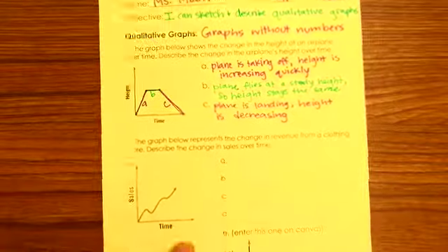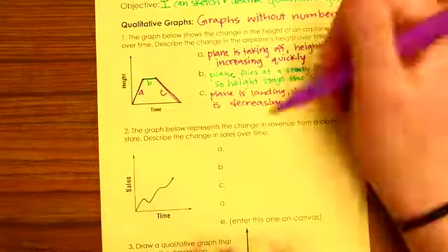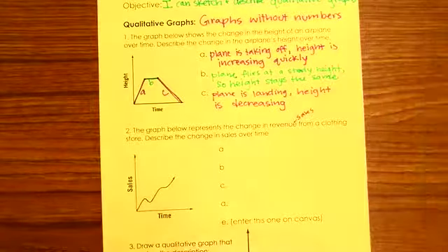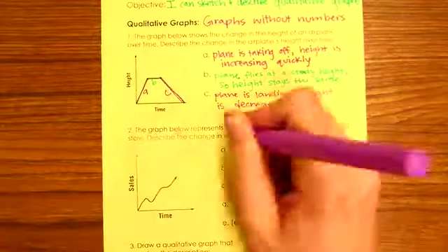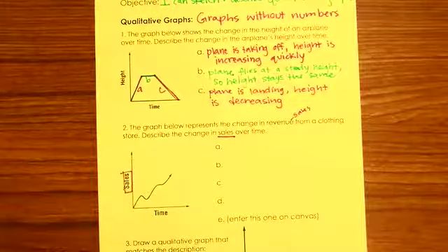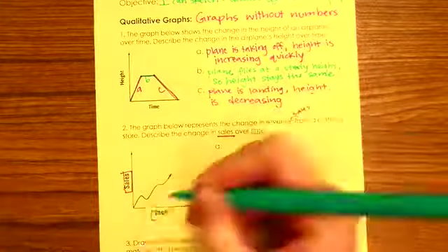Now let's look at number 2. The graph below represents a change in revenue or sales, that's another word for sales, from a clothing store. Describe the change in sales over time. So we have sales as what's changing on our y-axis, and we have time as what's changing on our x-axis.